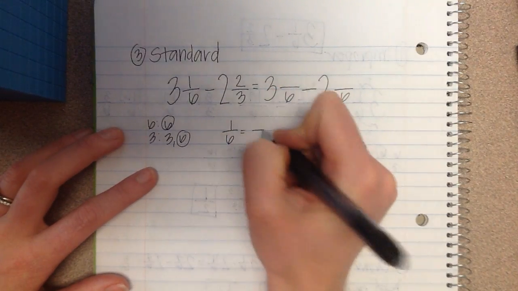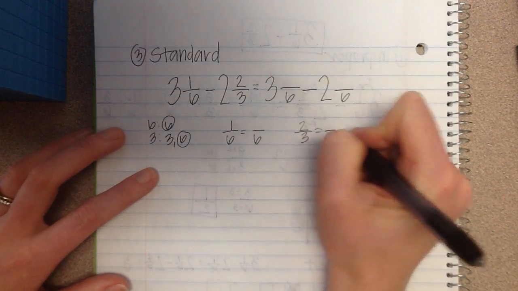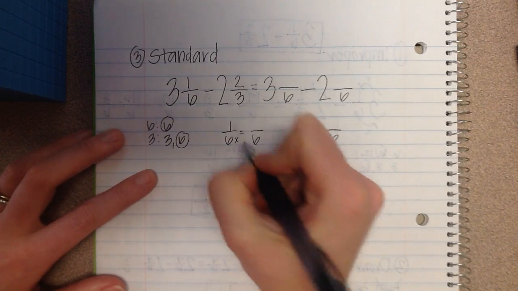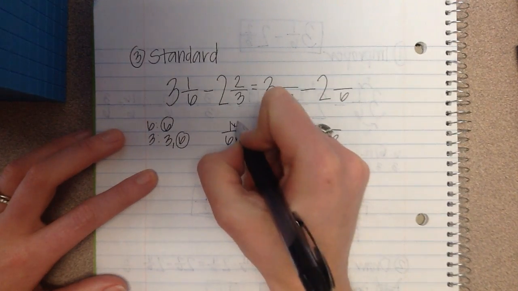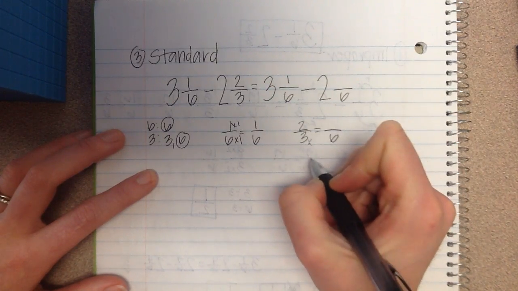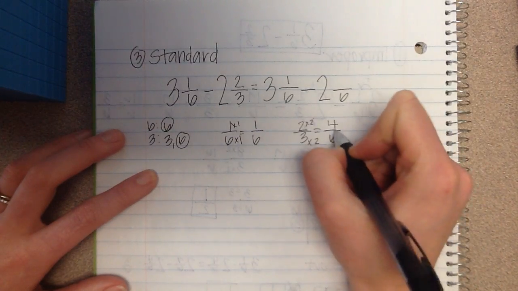1/6 equals something over 6. And 2/3 equals something over 6. Okay, how did 6 get to be 6? Times 1. So 1 times 1 equals 1. How did 3 become 6? Times 2. So 2 times 2 equals 4.